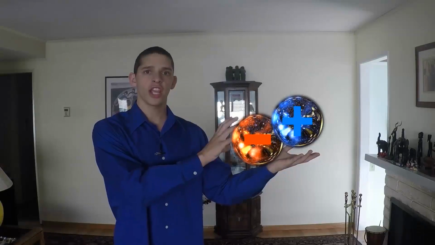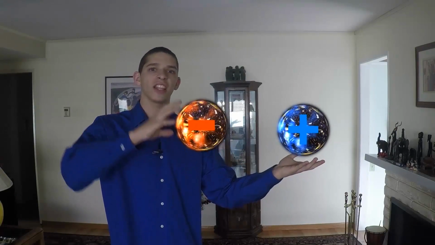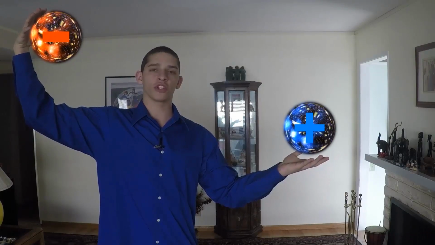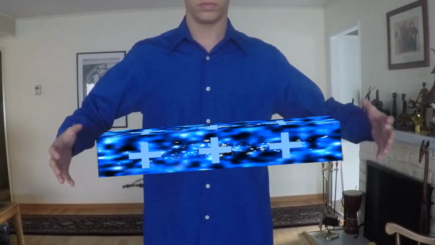For example, say I take this negative charge and I pull it here. It has a certain amount of potential energy. Now let's say I pulled it way out here. It would have even more potential energy, to where if I let go of it, it'll gain much more kinetic energy as it hits the positive charge. Now let's take our ball of charge and stretch it into a line.